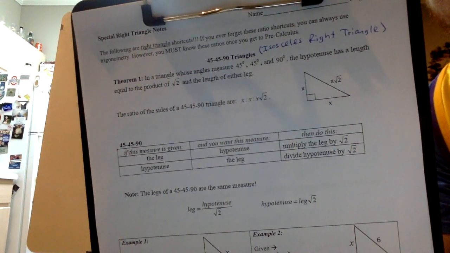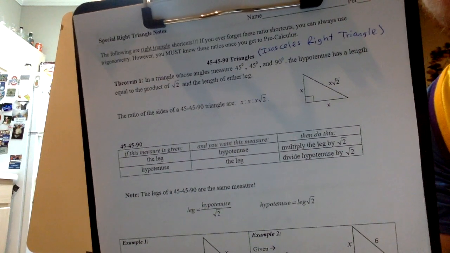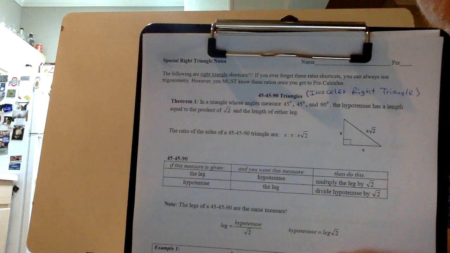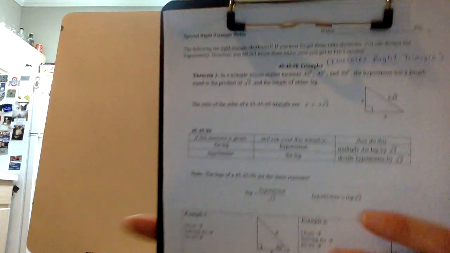Special right triangle notes. The following are right triangle shortcuts. Okay, so if you ever forget the ratio shortcuts, you can always use trig, but we'll do trig later. All right, but these are ratios, and you'll use these a lot in pre-calculus. Okay, if your goal is to get to pre-calculus, you have to know 45-45-90s and 30-60-90s that I'm going to teach you today and the next class period. Okay, so either way, isosceles right triangles.